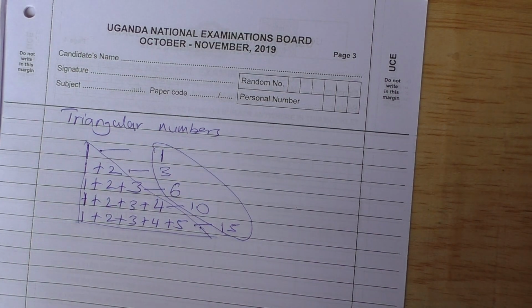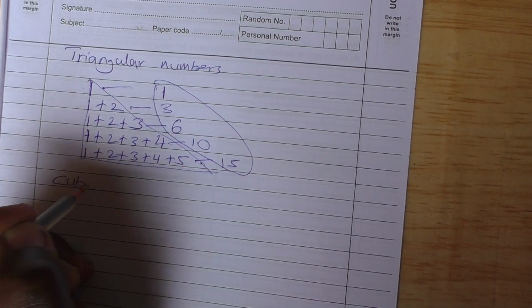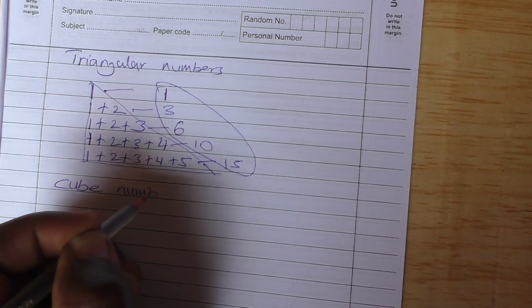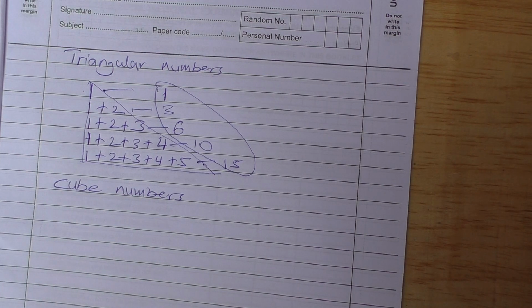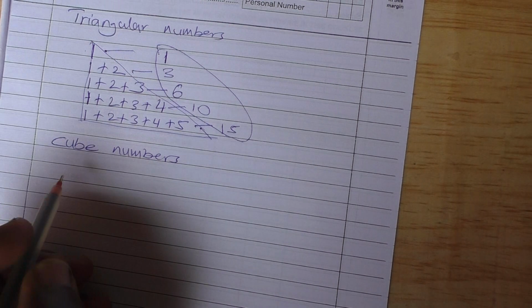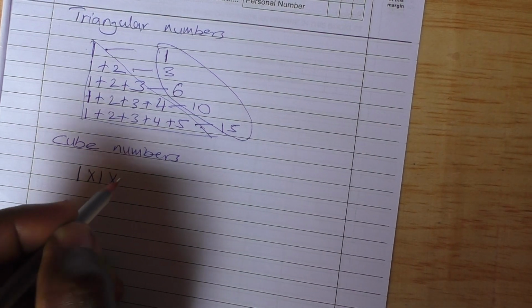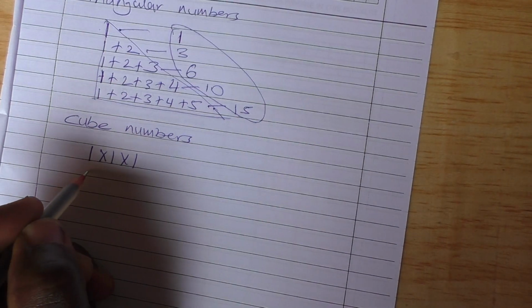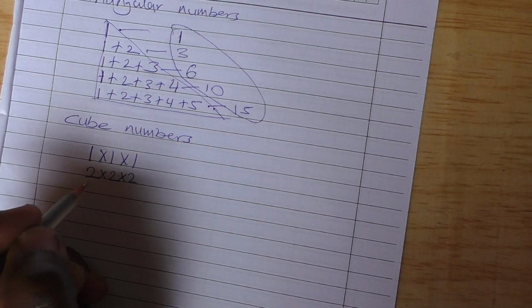Then we also have the cube numbers. Cube numbers are numbers that are obtained after multiplying a number with itself twice. That is to say, we are multiplying 1 by itself 2 times. Then 2 can also be multiplied by itself 2 times, and 3.